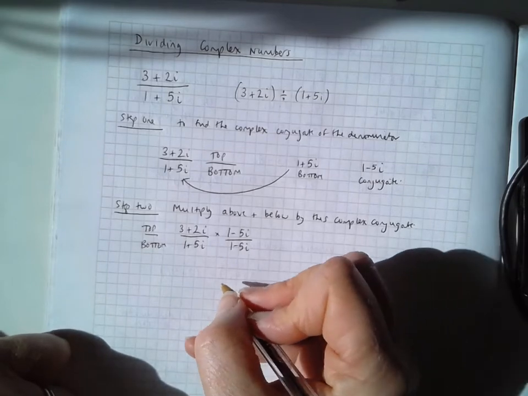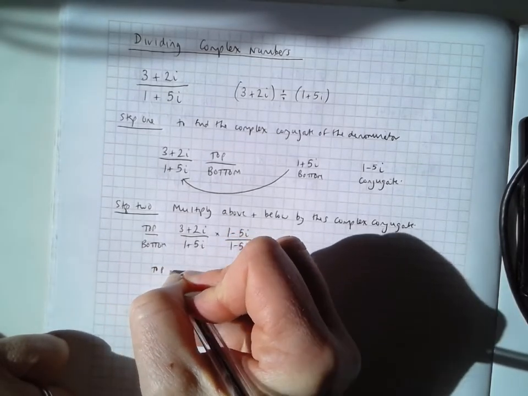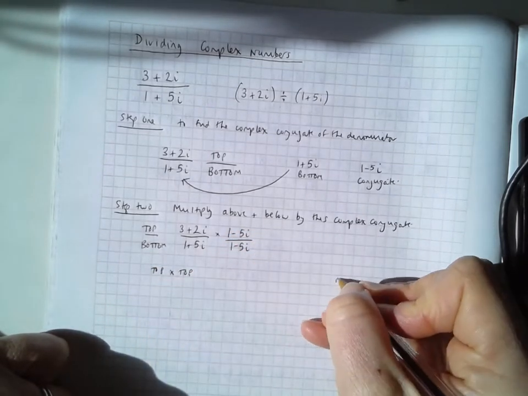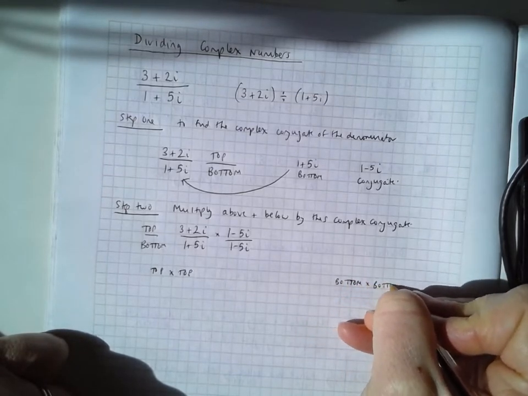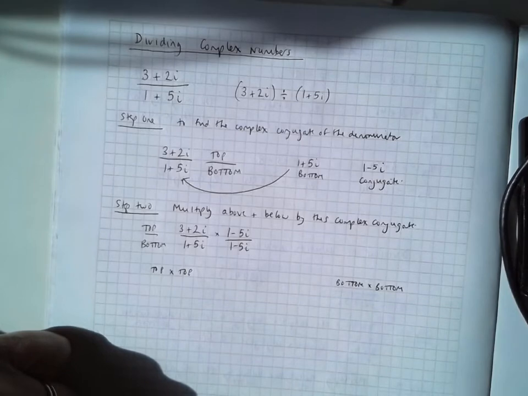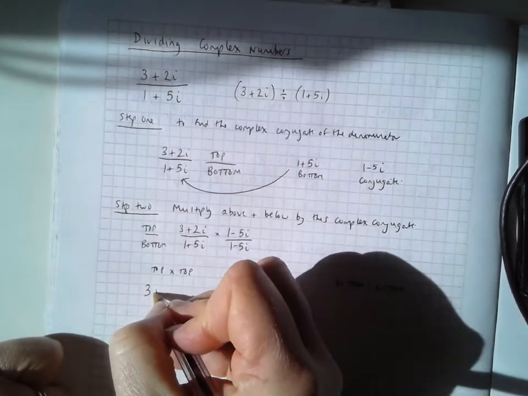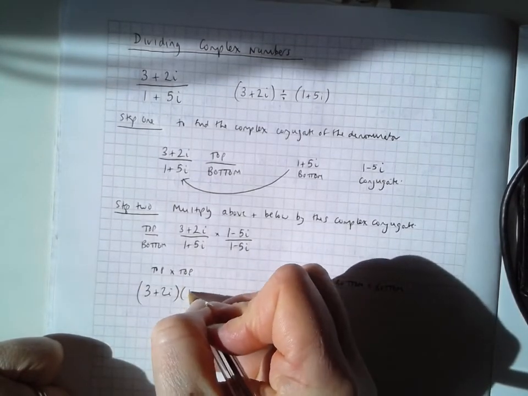Now this can get quite complicated, so what I tend to do is that I do top by top and bottom by bottom separately and then bring them together at the end. So top by top is going to be (3 + 2i) by (1 - 5i).